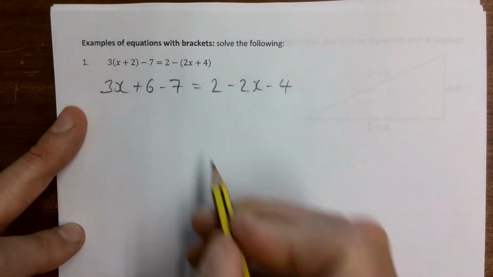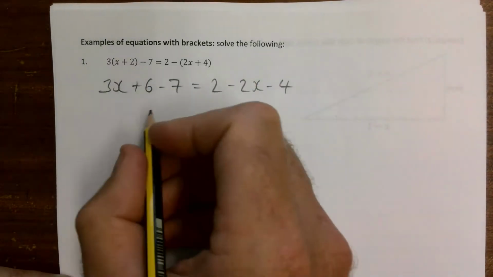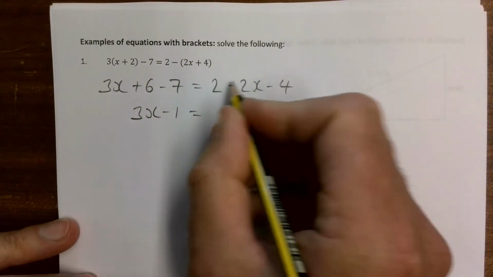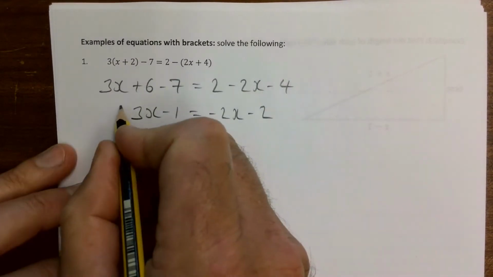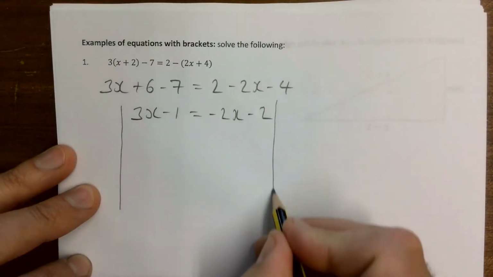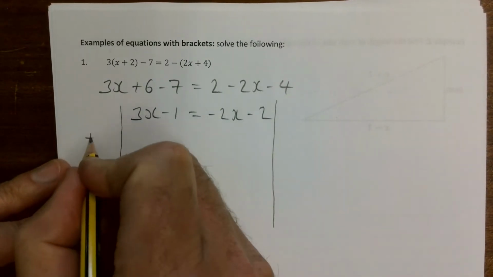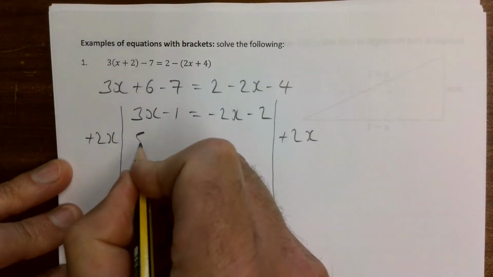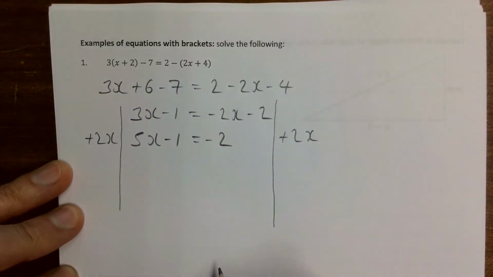Some people put a wee 1 in there to help us realise what's going on. Before I take away things from each side, I want to simplify and join together our like terms. So 3x minus 1, that's a 2, that's a minus 4, so you have minus 2x minus 2. Get rid of the smallest letter. We've a minus 2x, so we need to add 2x to both sides. Add 2x to this side gives me 5x minus 1 equals minus 2.